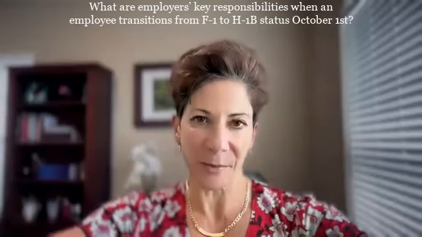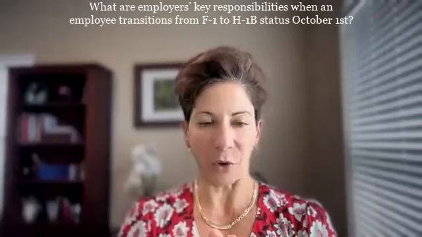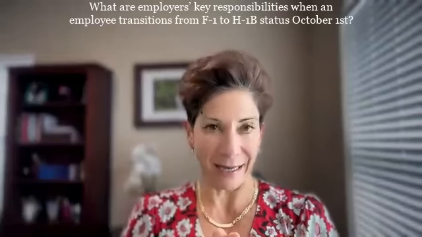But first, the key responsibilities for employers. Remember that now your foreign worker has been in F1 status and is going to transition to an H1B status. So one of the main responsibilities that you have is to update that Form I-9. Typically you would be doing this in the new Supplement B, because you would have already completed Section 2, basically using the employment authorization document that you probably had.